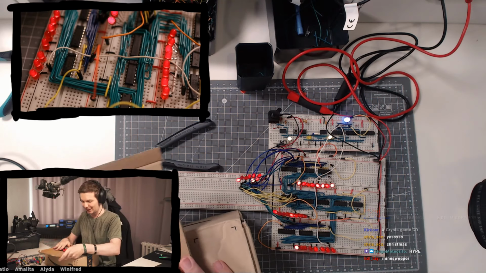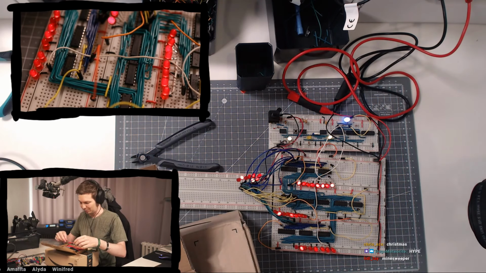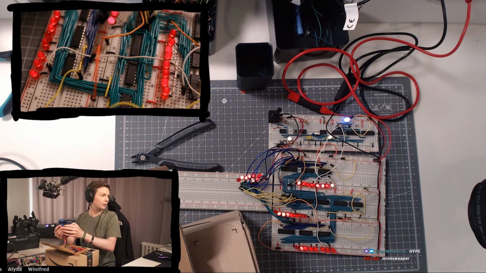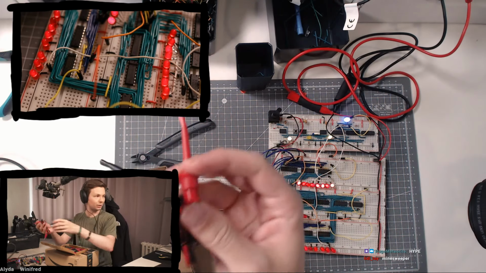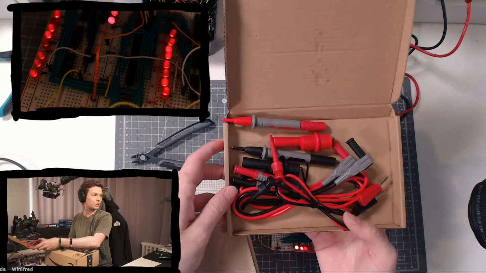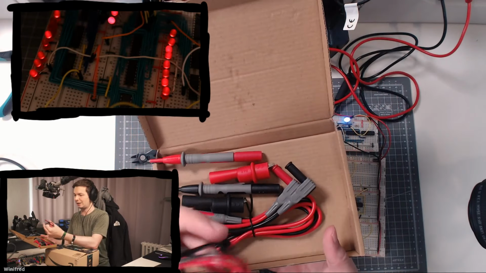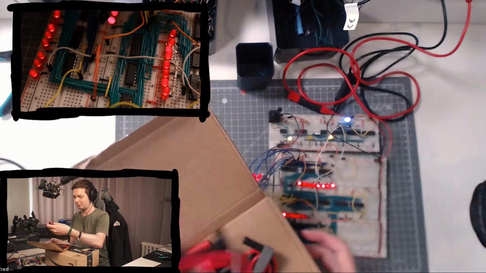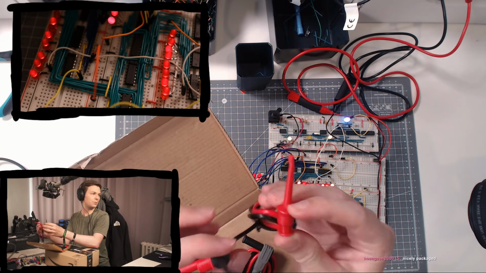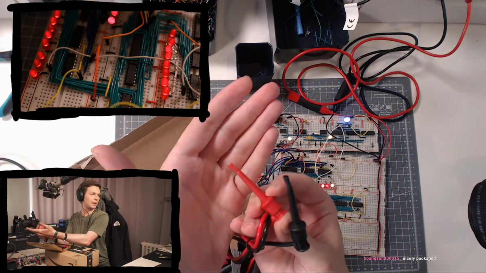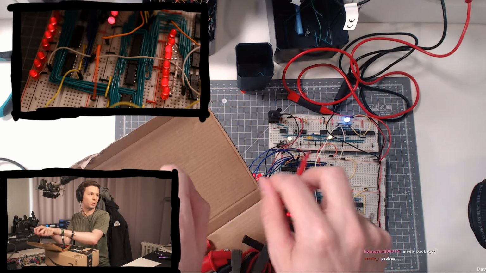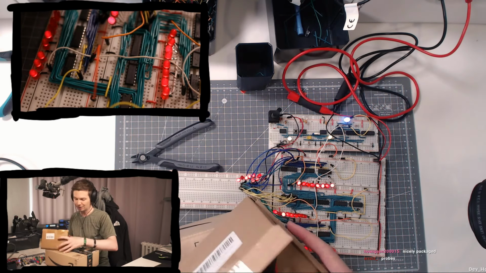Oh! Okay, so these are just some additional probing stuff. I was especially interested in these tips here. Sorry, I didn't show this at all on camera. So these are things that you can attach to, for example, the power supply or a multimeter. And I especially wanted these ones because they have this spring inside, so you can hook around the wire. That's good for measuring if you don't want to hold it. So that's what I ordered.